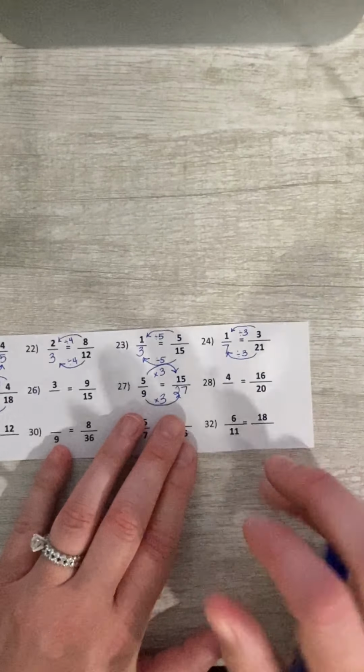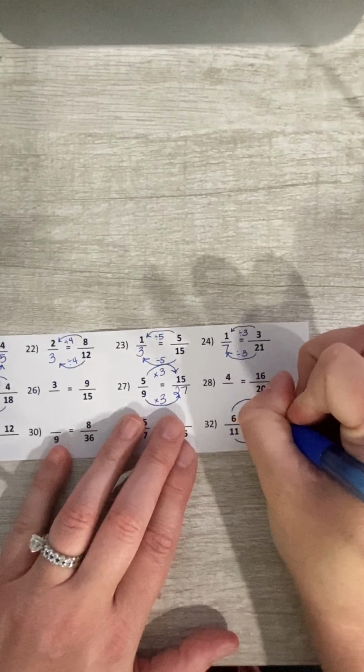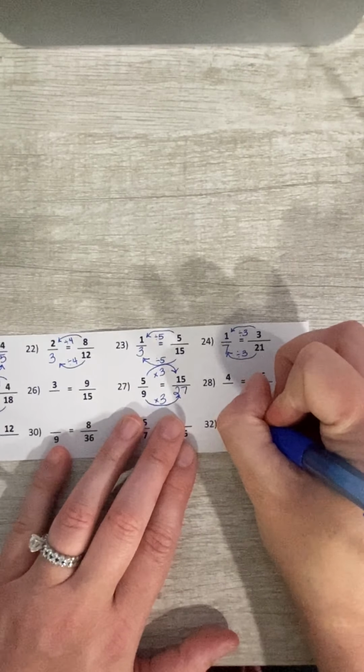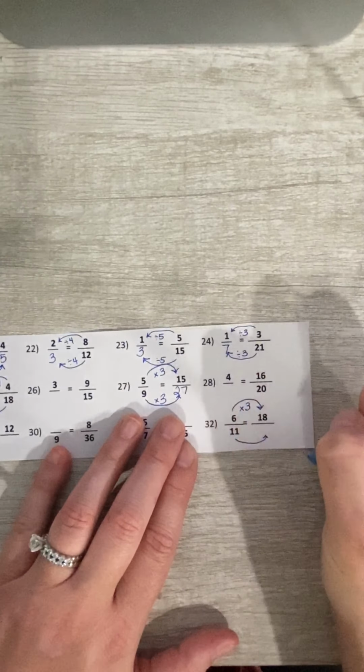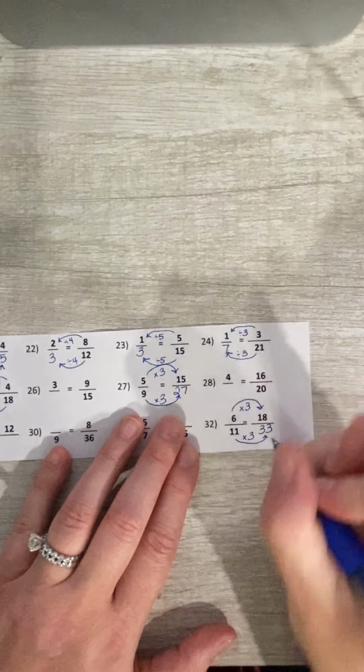Okay, let me find one more of those. Go down to this one. So I'm going this direction, which means I need to go that direction on the top, and I'm getting bigger in my numbers. So 6 times 3 is 18, so I would do the same thing at the bottom.